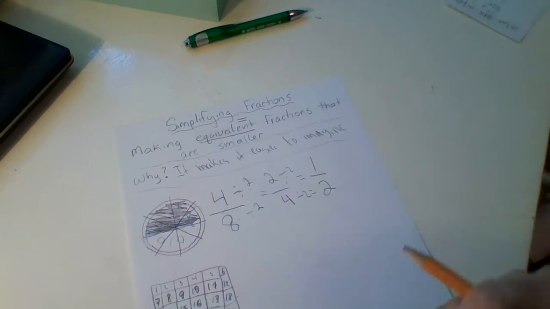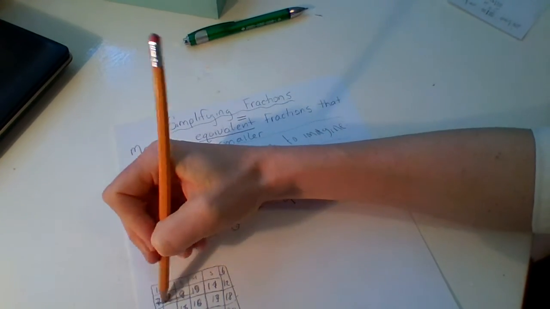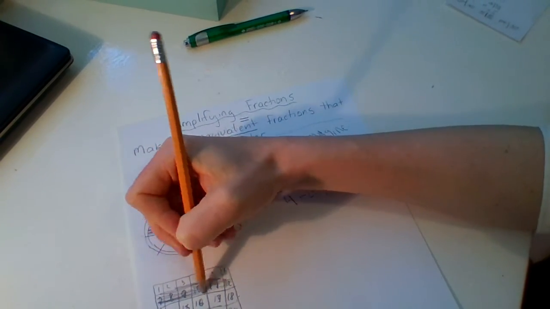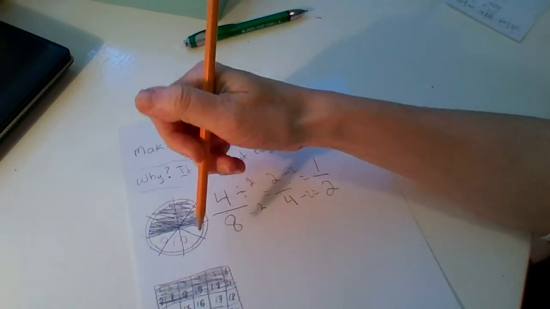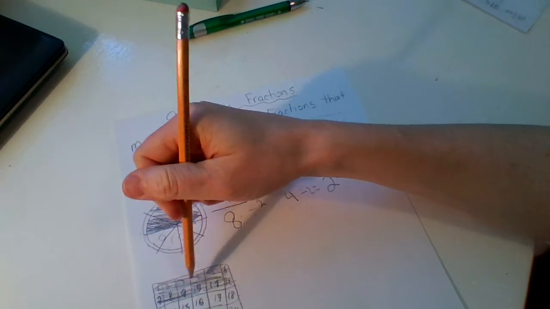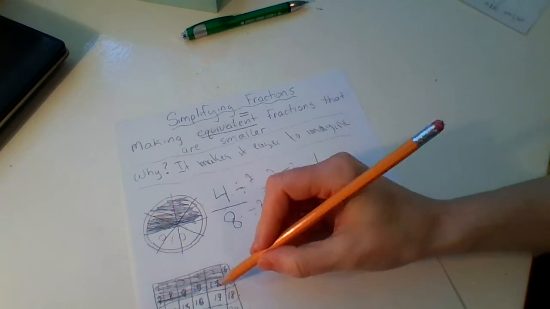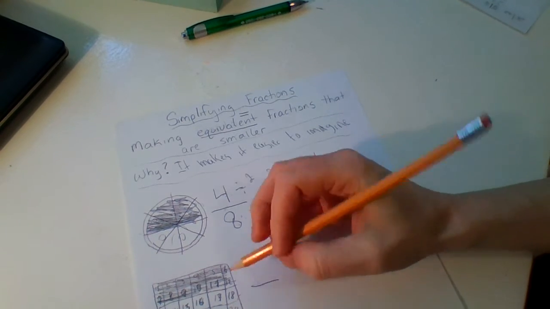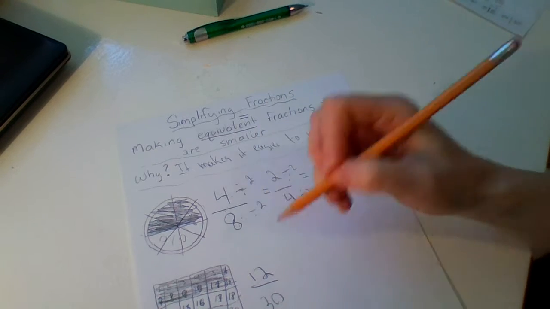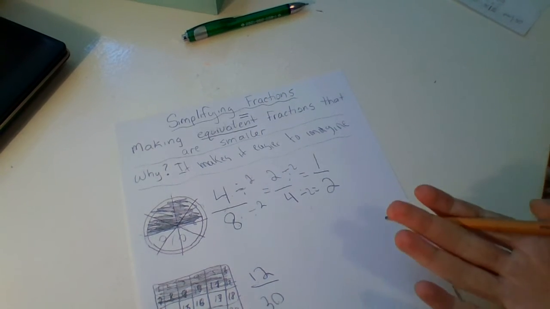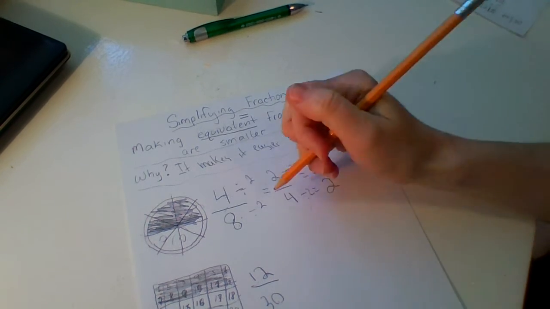But let's try a harder one. What would happen if I have a game where I'm going to bet 12 squares on this game of 30? And if I roll my ball and it lands on one of these squares, I win. So what's the fraction of probability that I'll do that? We look at how many outcomes there are in total. There's 30. So I'm talking about 12 over 30. But I don't really know what that looks like. That's a really big fraction. I can't really imagine that in my mind.